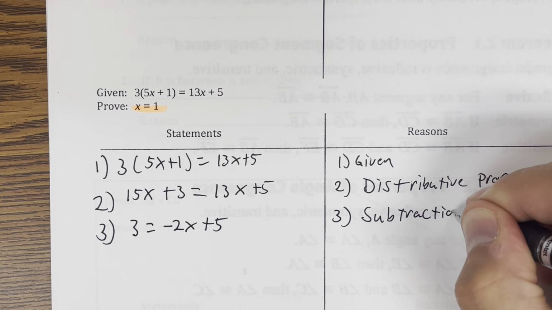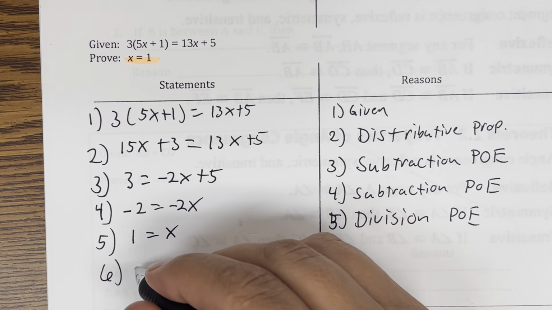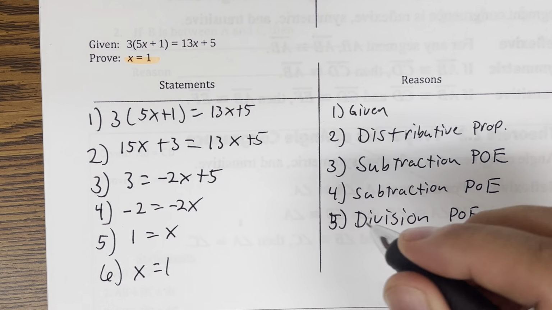So, is this what we were supposed to end with? Not quite. X is supposed to come first. I got to switch the order. So I'm going to use the symmetric property to state that x is equal to 1. So I had to make one extra step the way I did it. Property of equality. Flip the order.